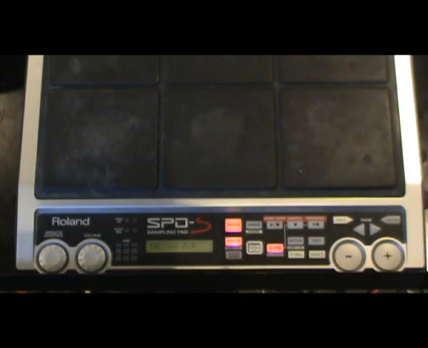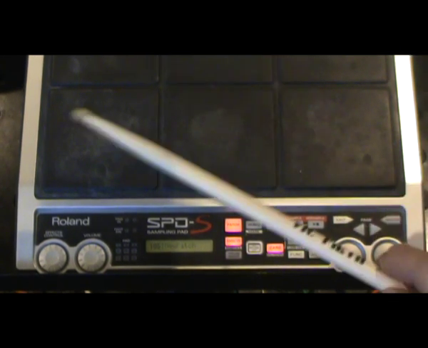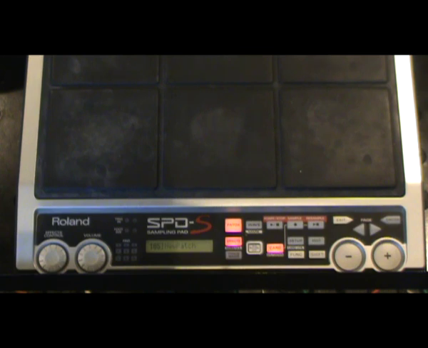Okay, so we've got a completely blank patch set up here. You can see how to do that in another video. There's nothing assigned to any of the pads. Again, so that you can see the pads and the display on the same piece of video, we're just going to use these 3 pads rather than all the pads on the SPD-S, but the principle is exactly the same for all of them.